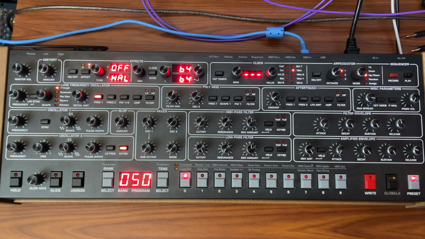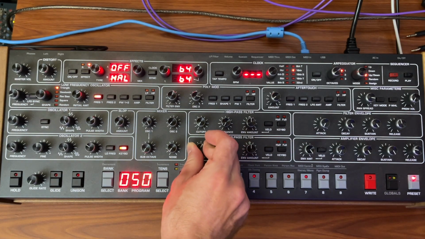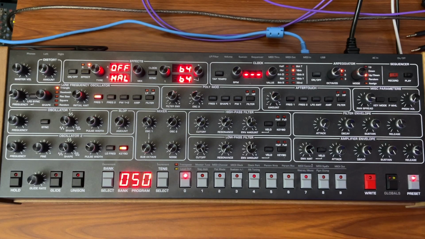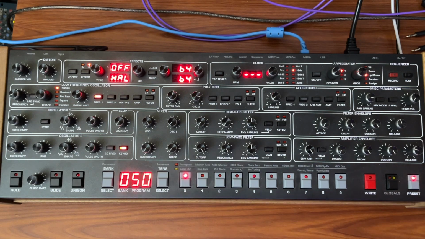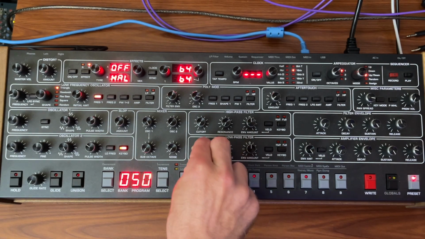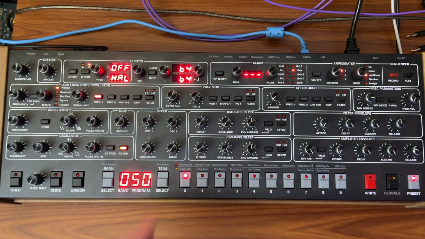Let's start off with the low-pass filter. This one will whistle, so it's got regular cutoff. One second, let me negotiate my hands. So you hear it's nice and smooth. It is not an SEM type filter like the OB6 is, so it's just a completely different sound. Resonance all the way up does whistle. Okay, so you hear that.